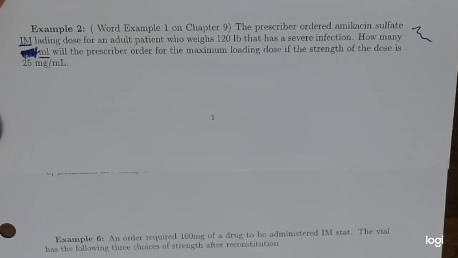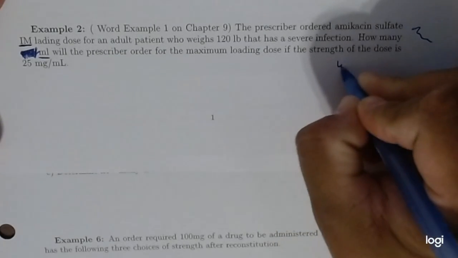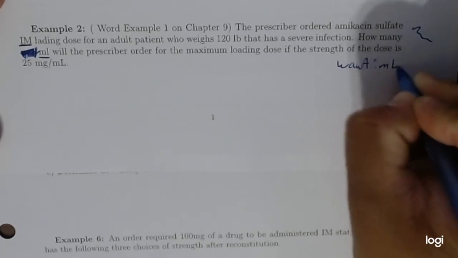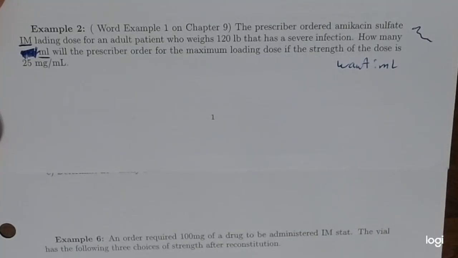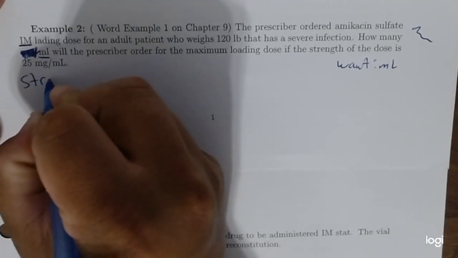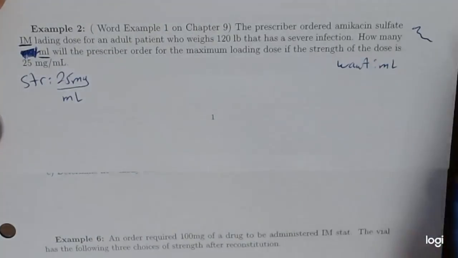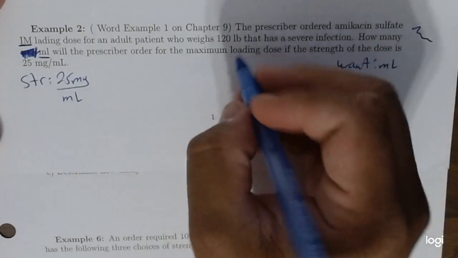Okay, so a lot of information happening here, right? Now our goal, what we want is milliliters, okay? Now, the strength of the drug is 25 milligrams per milliliter. And now it says how many milliliters of the prescribed for maximum loading dosage.